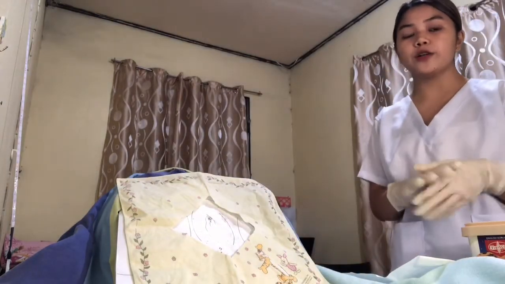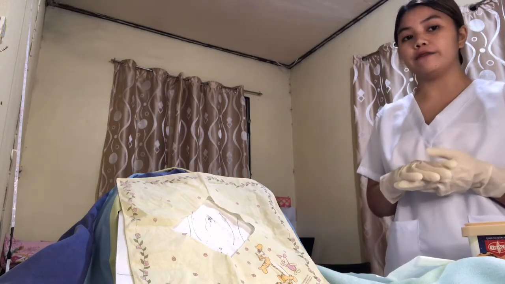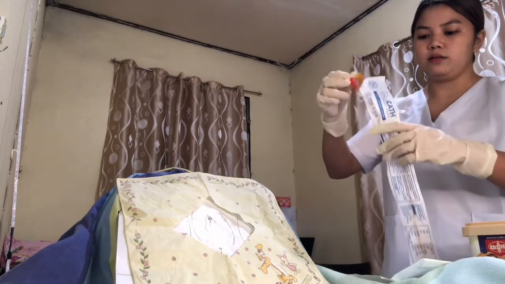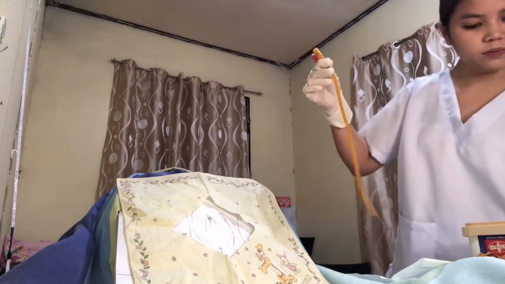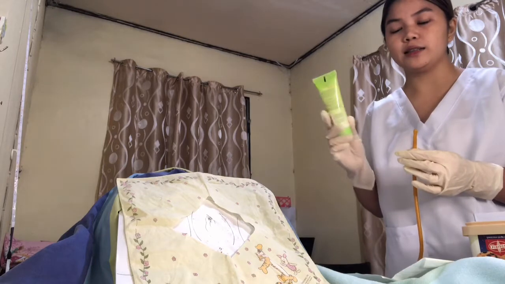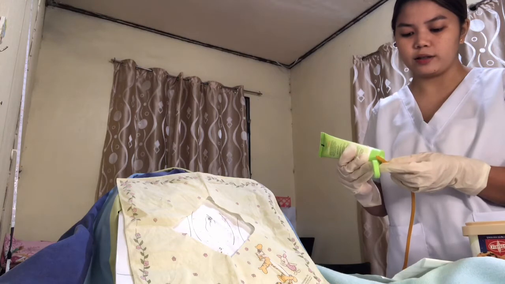So after that, we will lubricate the catheter for about 1.5 inches, being careful not to plug the eye of the catheter. Lubrication reduces friction and prevents urethral trauma, thus reducing pain upon insertion. So this is the catheter. I'll open it. So this is an improvised lubricant. So we'll put some lubricant.